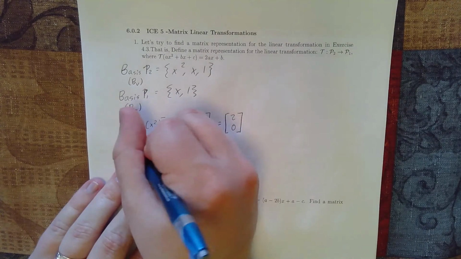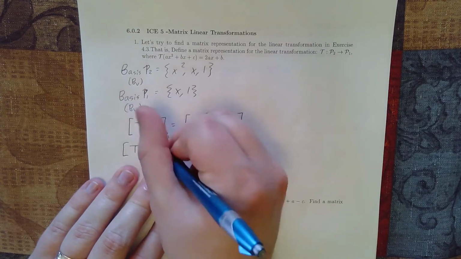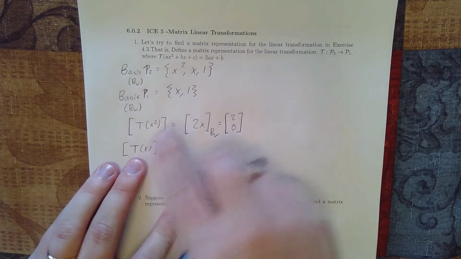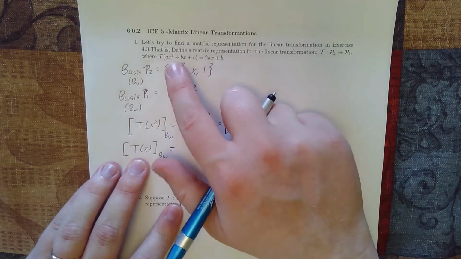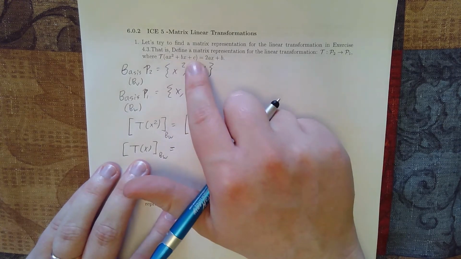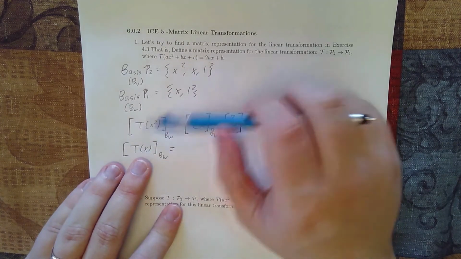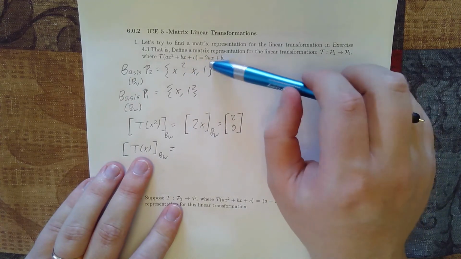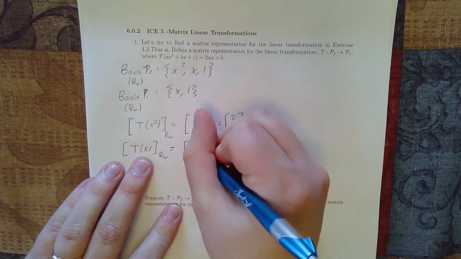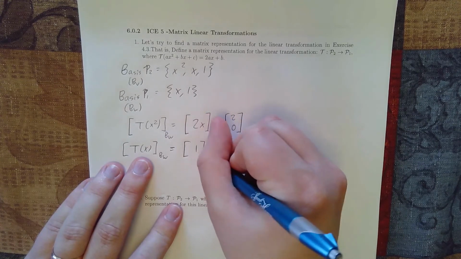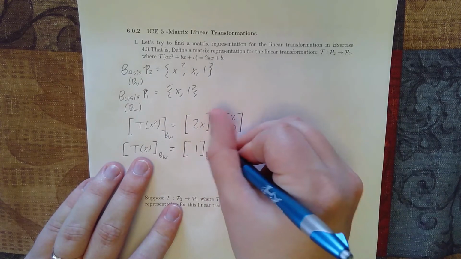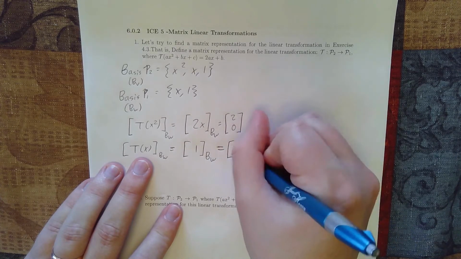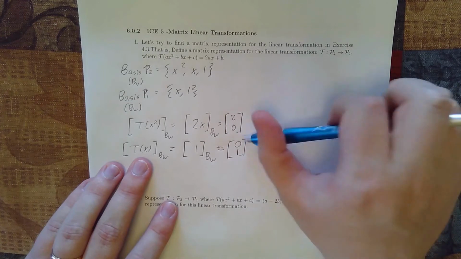We also need to transform x and write it with respect to the basis for our codomain. So we transform x using this transformation. Here, because we're comparing x to ax squared plus bx plus c, you can find pretty quickly that a is 0, b is 1, and c is 0. So plugging that in, we get an output of 1, which we then need to write with respect to the basis for the codomain. And so we get 0x plus 1, so 0, 1.